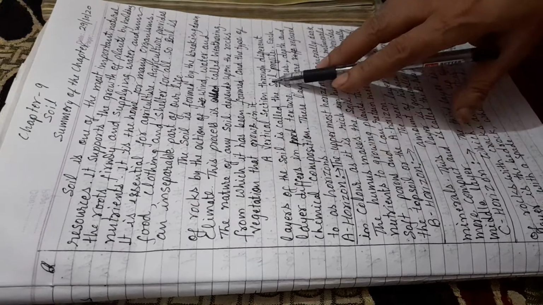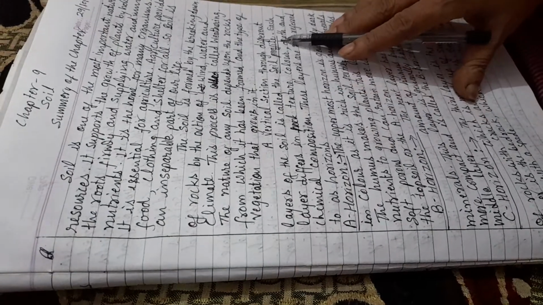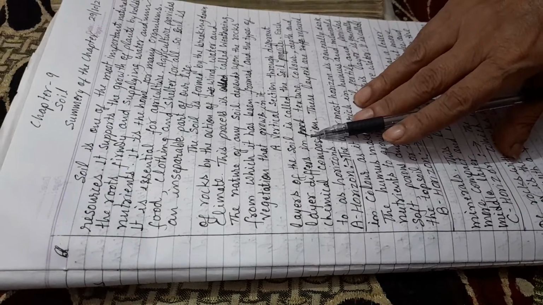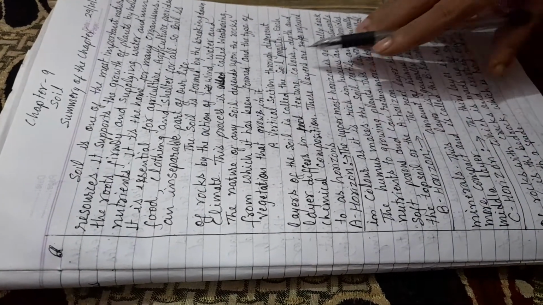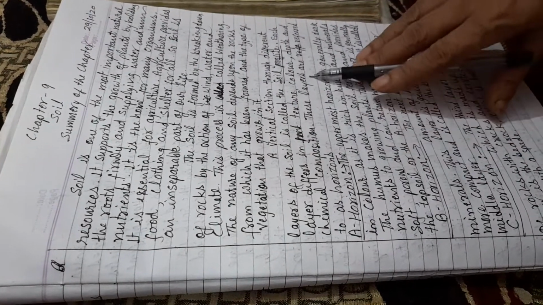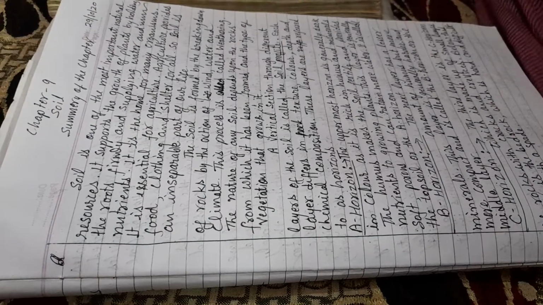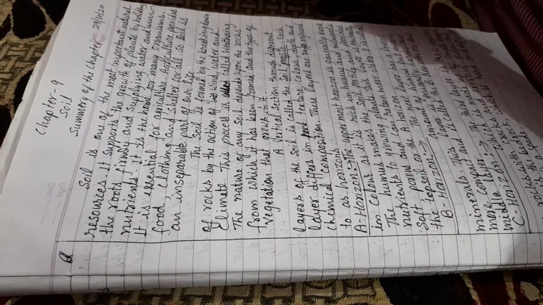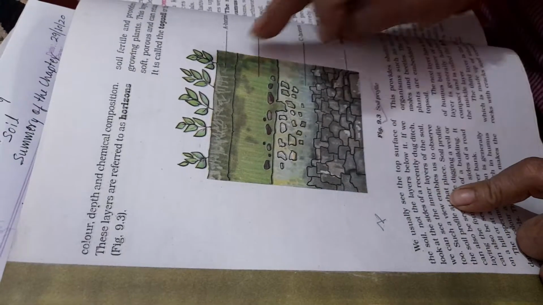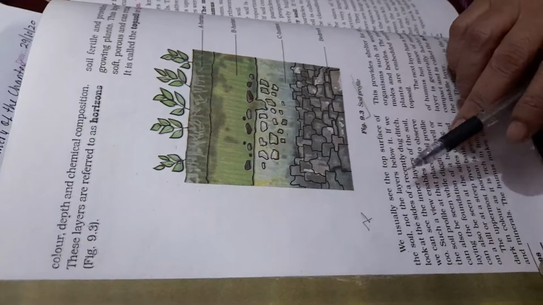A vertical section through different layers of the soil is called the soil profile. Each layer differs in texture, color, depth, and chemical composition. These layers are referred to as horizons. I have explained this in a diagram. So, you see the diagram. This is a soil profile. This is the vertical section of the soil.